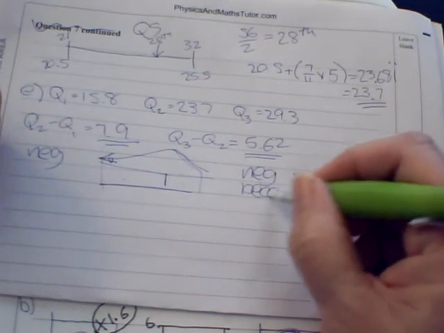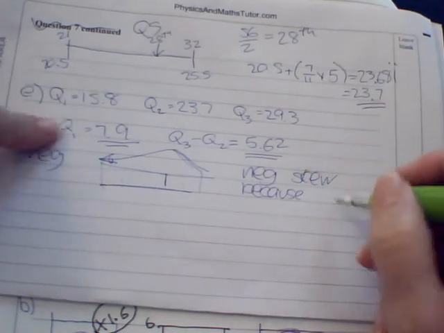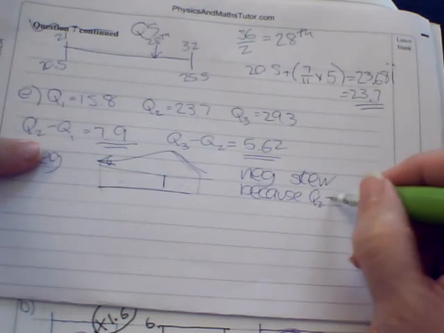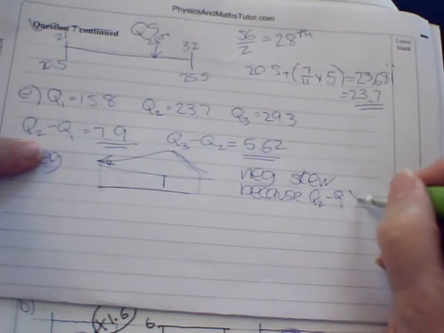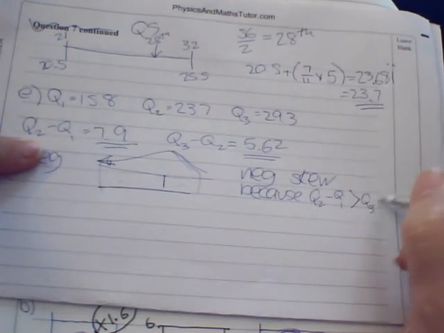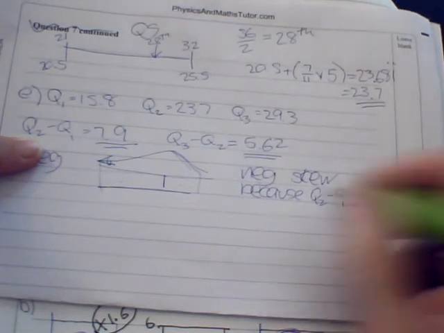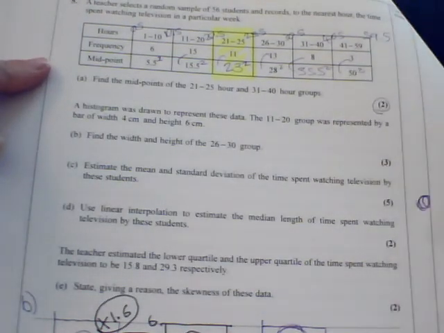because Q2 minus Q1 is bigger than Q3 minus Q2. And don't forget to write all this, because it's 2 marks and you don't want to miss any marks. That's the end of question 5, I think. 5, 10, 14 marks. Quite a nice little question, 14 marks.